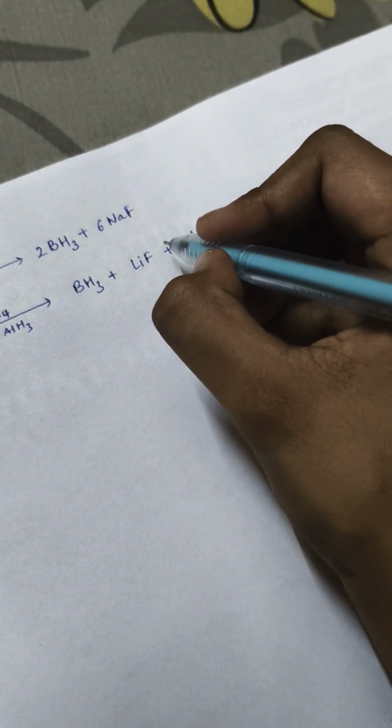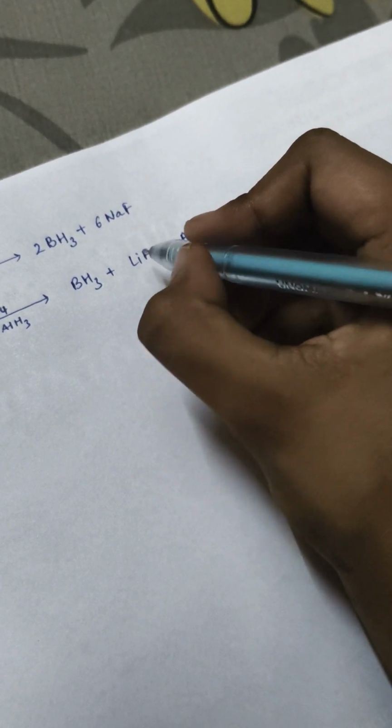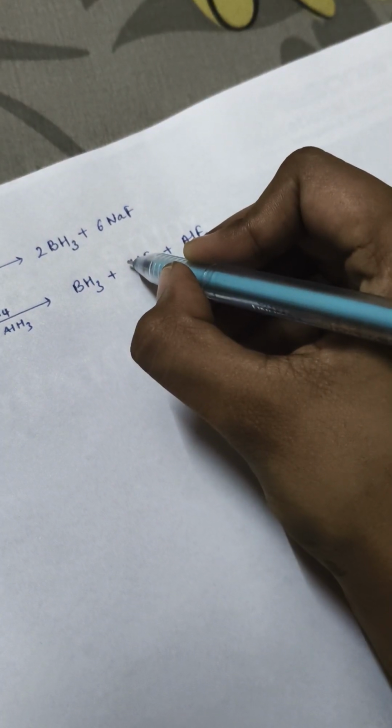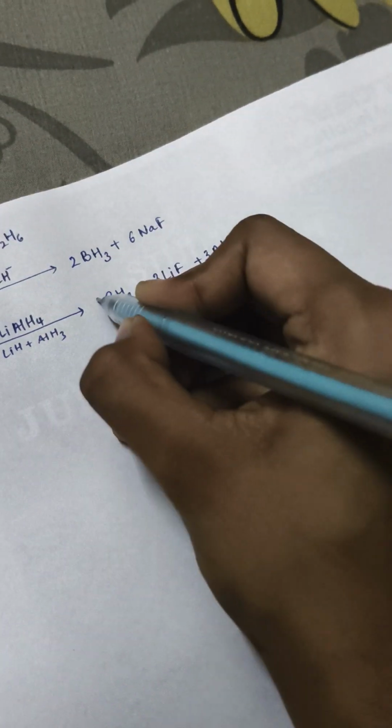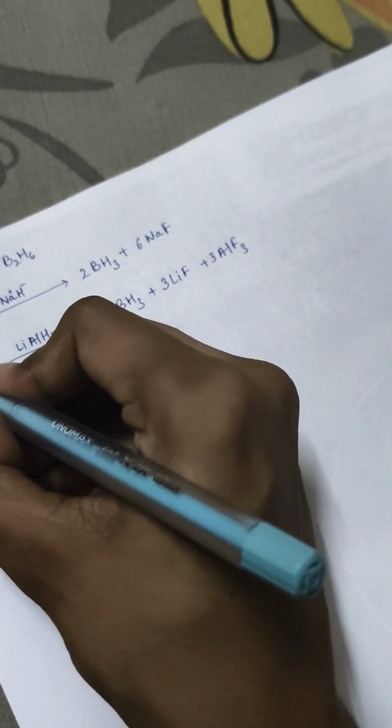If we take, so basically when we, so it will be 4 and 4.